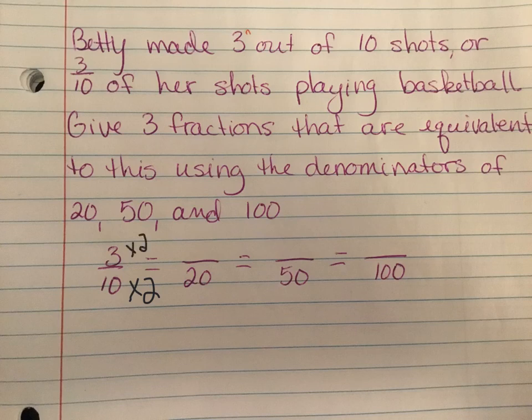So you should have a new number up top, because now you have 3 times 2. So our equivalent fraction to 3 over 10 is 6 over 20. That means that these two fractions are exactly the same. They mean the same thing.